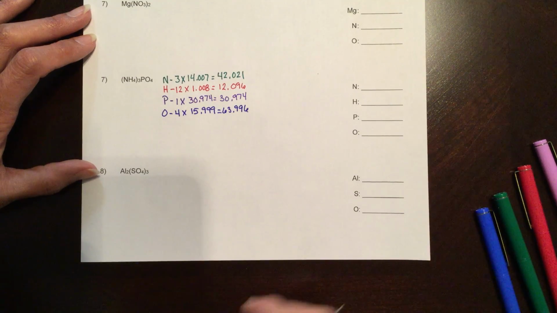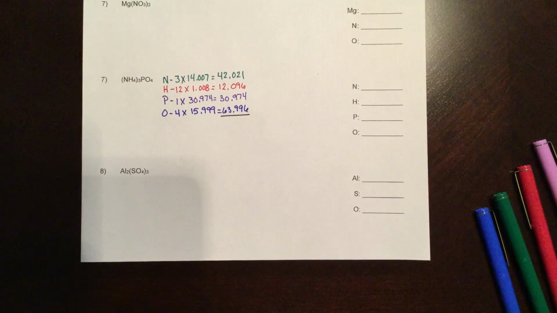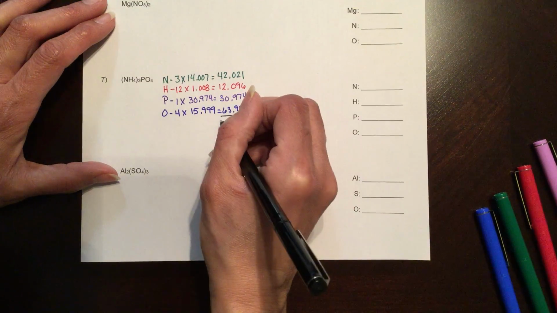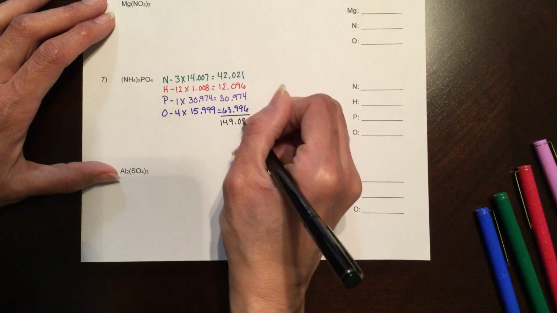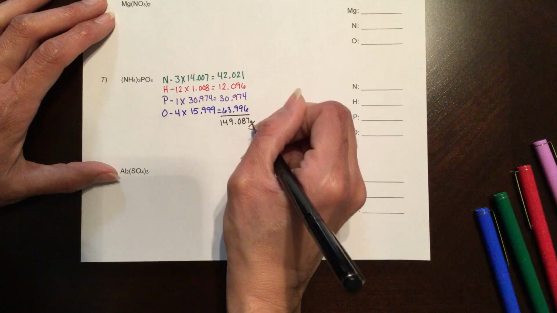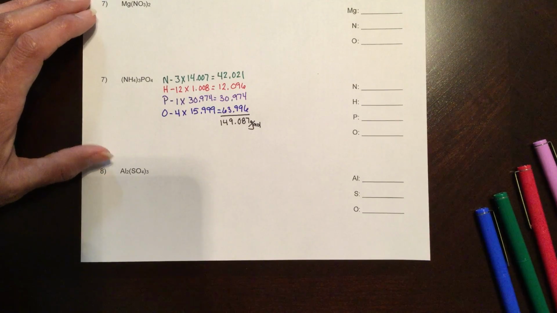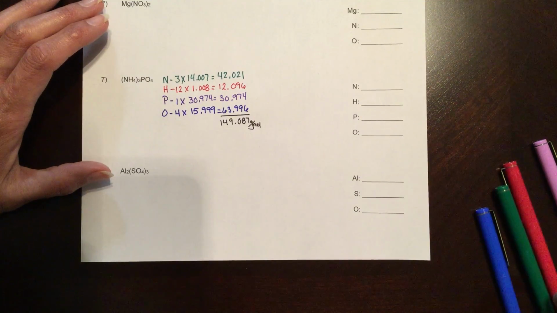And again, just like we did yesterday, we're going to add them all up. And it comes out to 149.087. And that's grams per mole. Now we're going to go back and find the percent composition of each and every one of them individually.